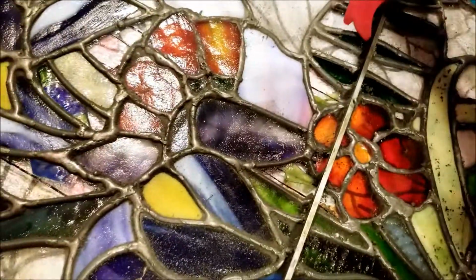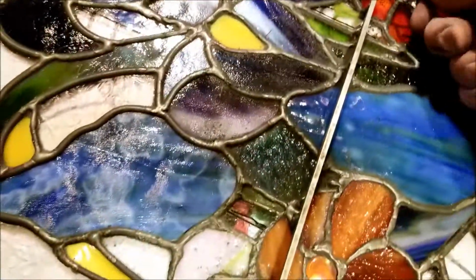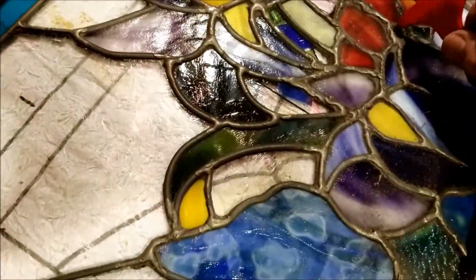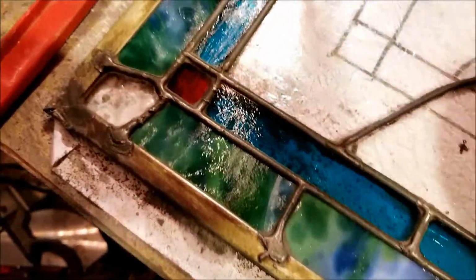It gets caught under there and you got to get it out. It'll block the glass. And just got to make sure, and you can take a little tool like this.